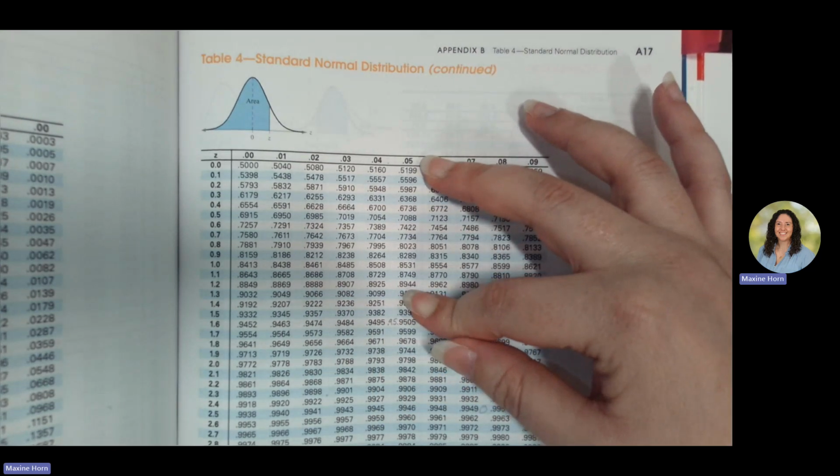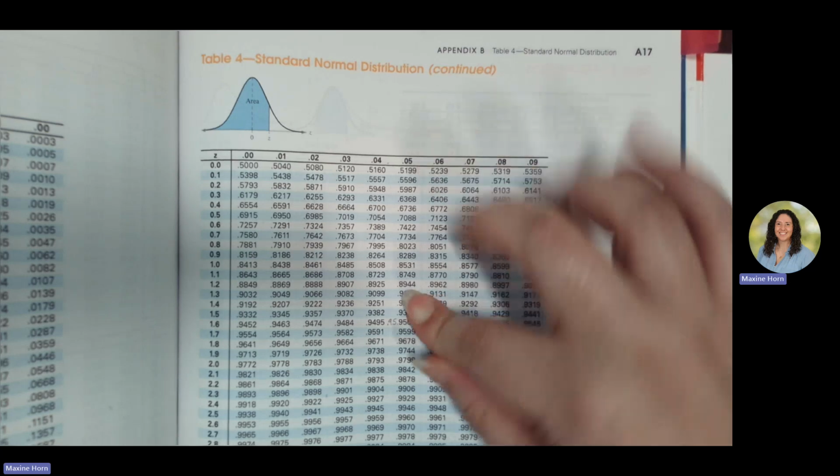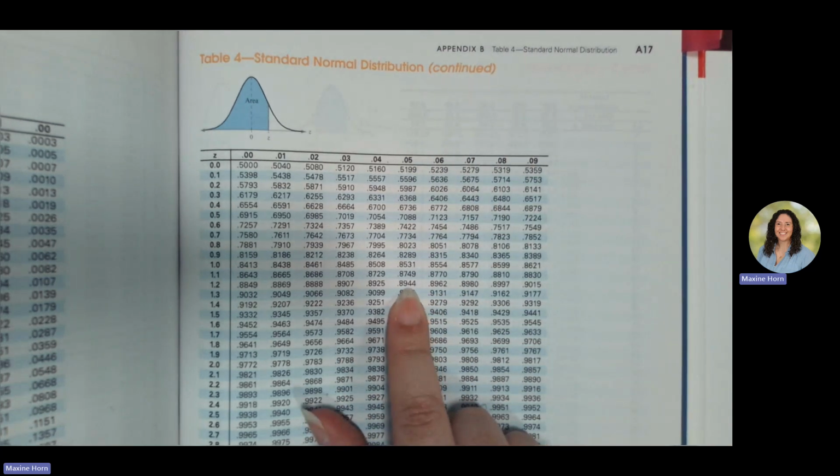Right, 1.25 is 1.2 plus 0.05. So we have 0.8944, and that's the answer. That's all they're asking for: the area under the curve to the left of that, 0.8944.